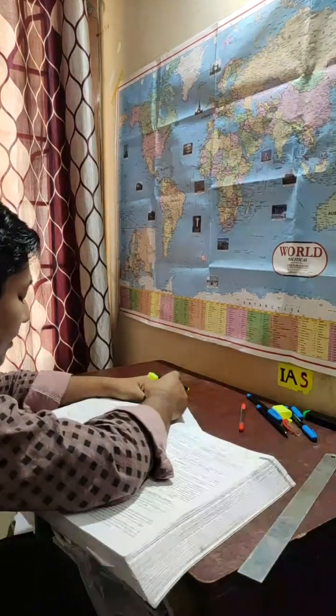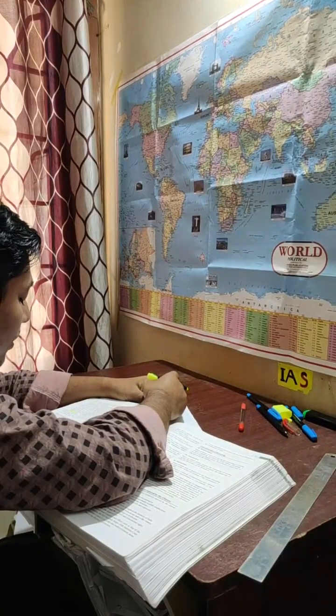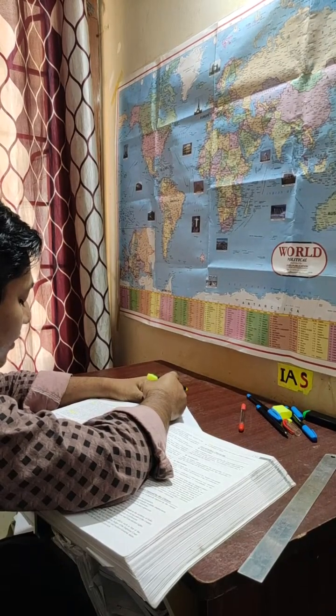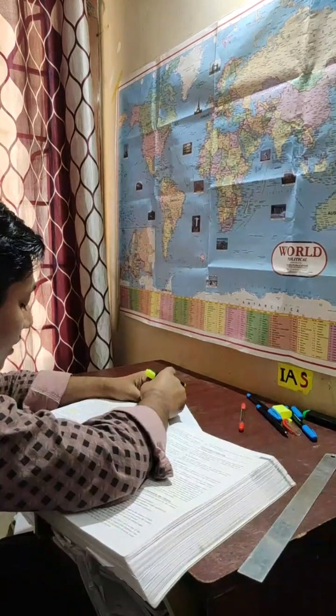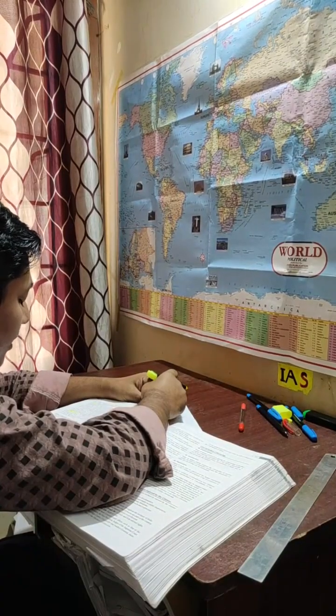Article 11 empowers Parliament to make laws with respect to the acquisition or termination of citizenship.